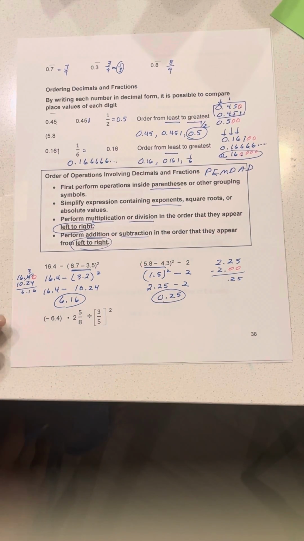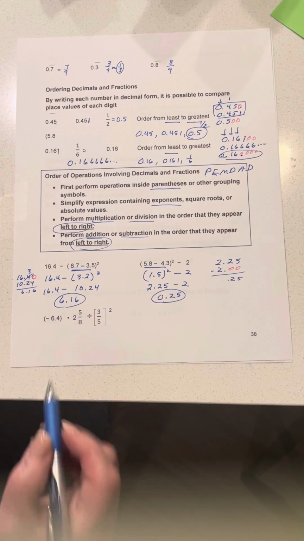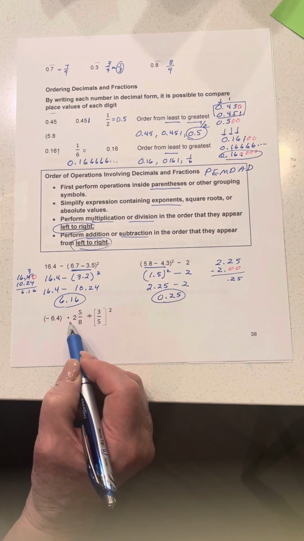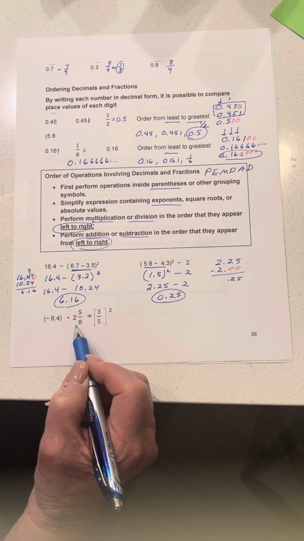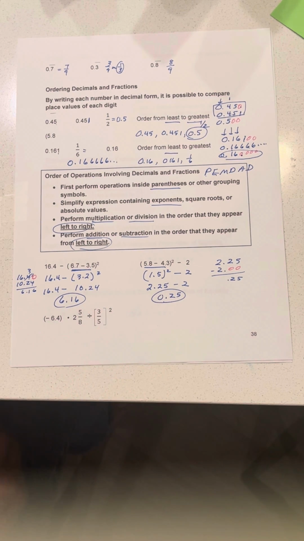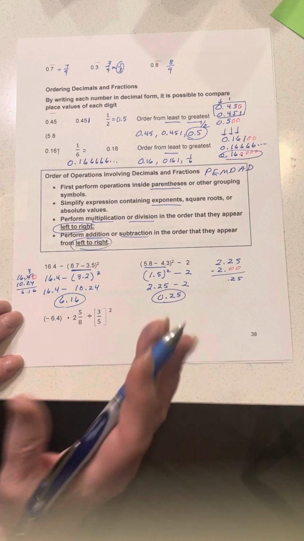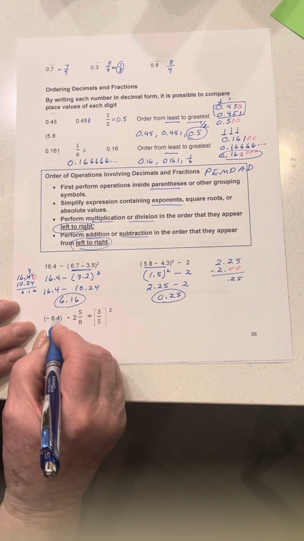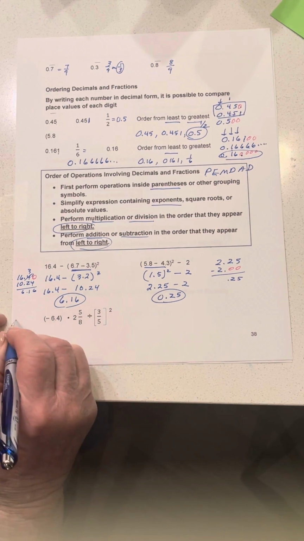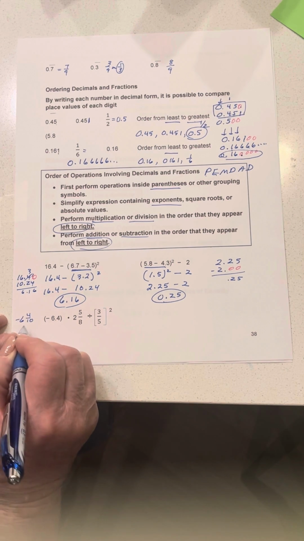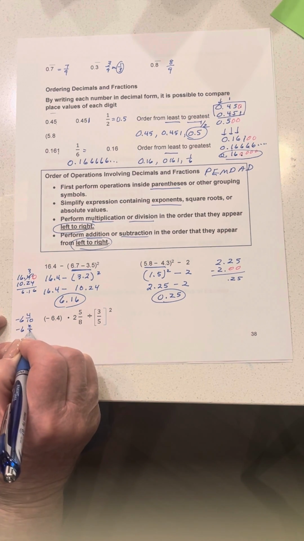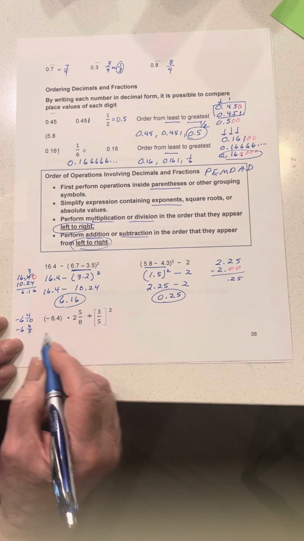Oh, this one. We have a decimal, we have a mixed number, and we have a fraction. Oh, you can do this however you want. I'm probably just going to work these as fractions because we've got 2 that are already fractions. So I'm going to change this -6 4/10 or -6 2/5. I'm going to change that to an improper fraction.